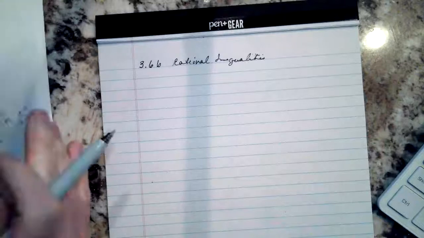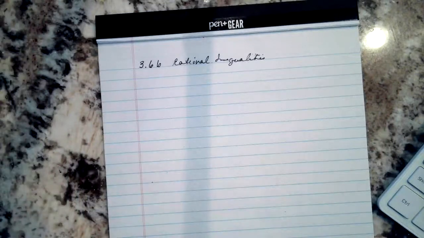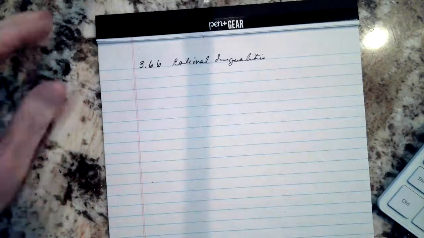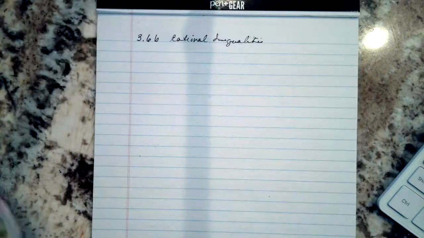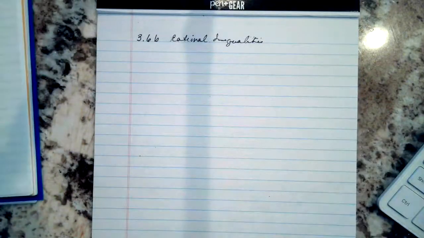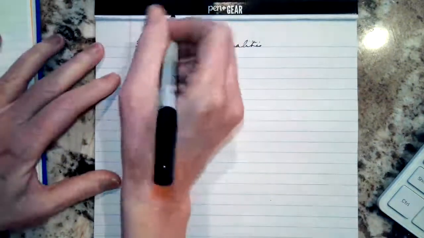Let's look at 3.6b. Oh, I noticed so many of you got in and got all those 3.6a's done. So this will make a lot more sense to you, which thrills me. Things making sense is what we want here.